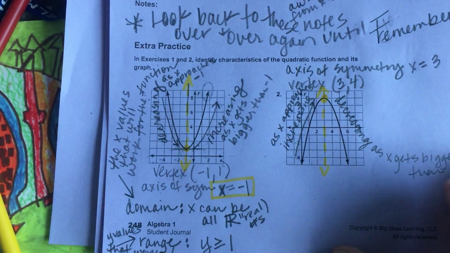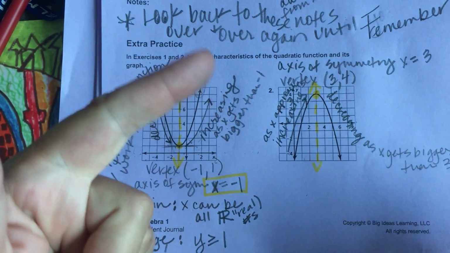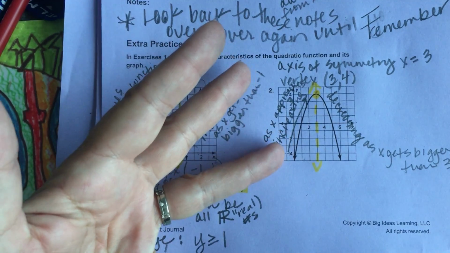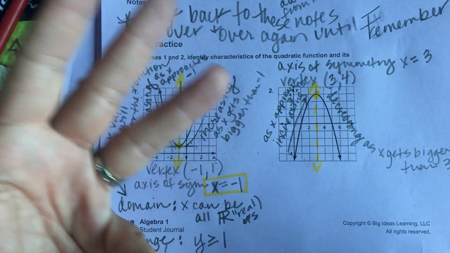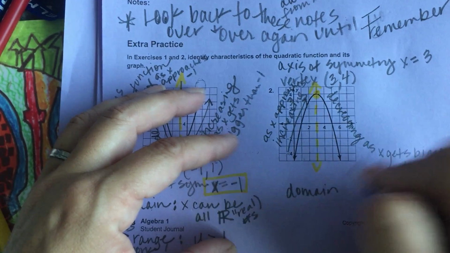So this whole idea of identifying characteristics, holy cannolis. We got what? Vertex, axis of symmetry, increasing, decreasing, how it's acting. So 4 things. And now we'll move on to the 5th and 6th, domain.